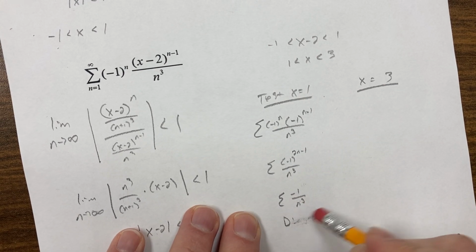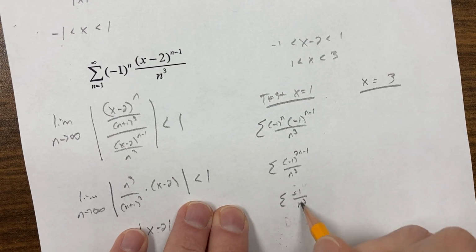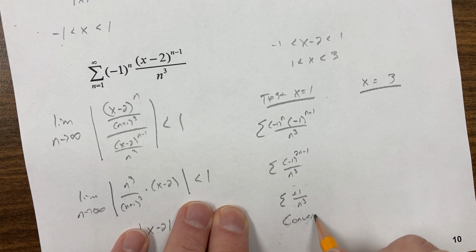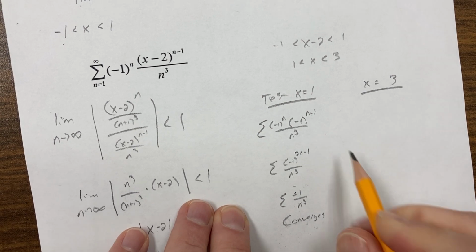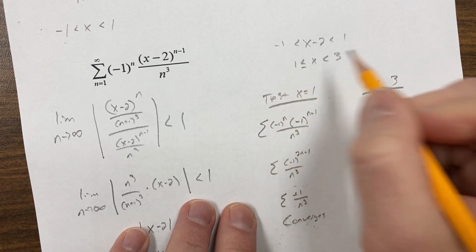Now, I said that diverges, but now I'm going to take that back. Because this is actually a p series, p bigger than 1, that converges. So we will include 1 with our answer, okay?